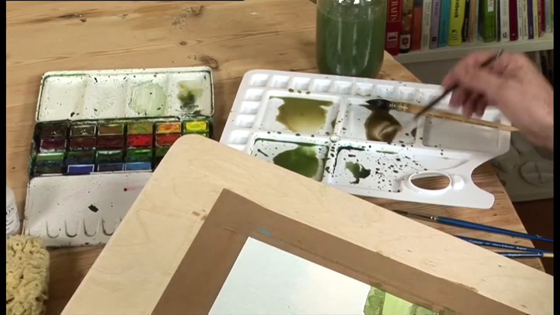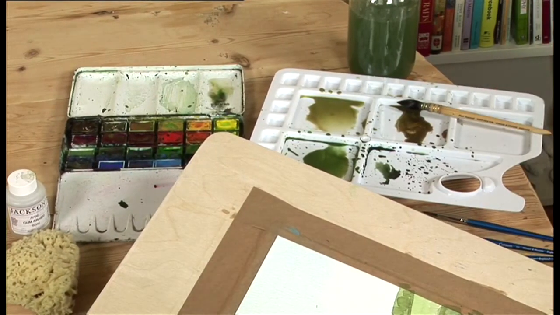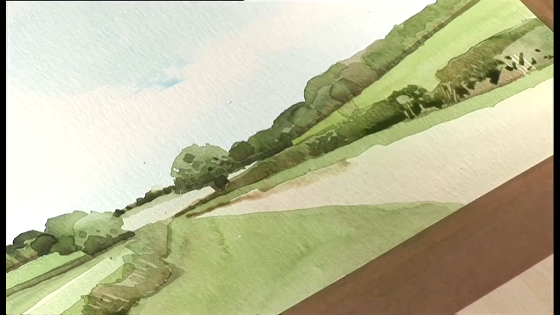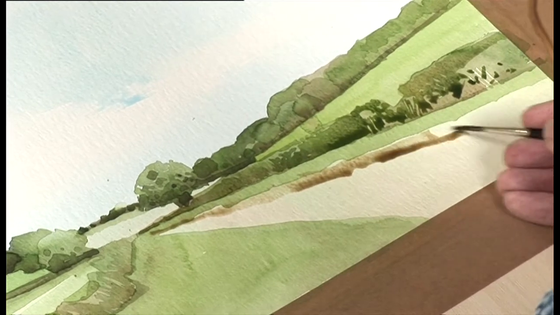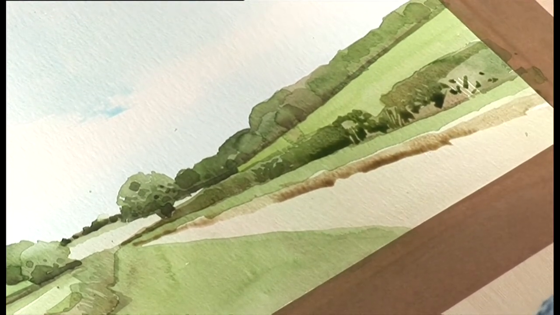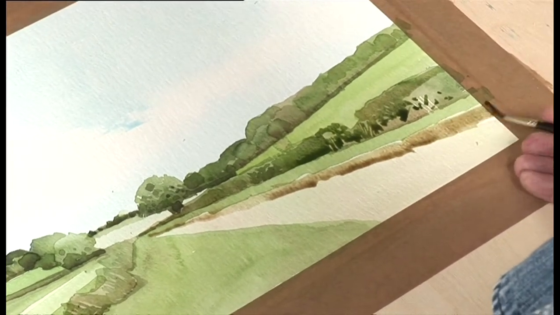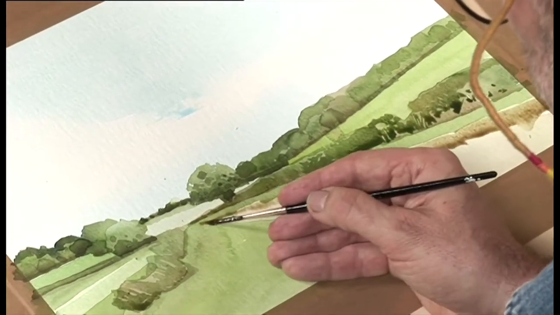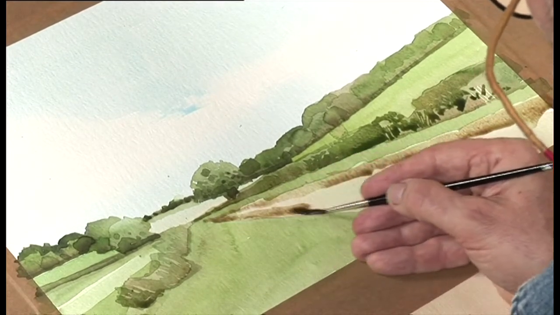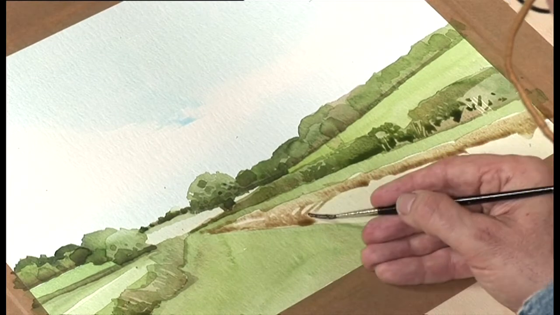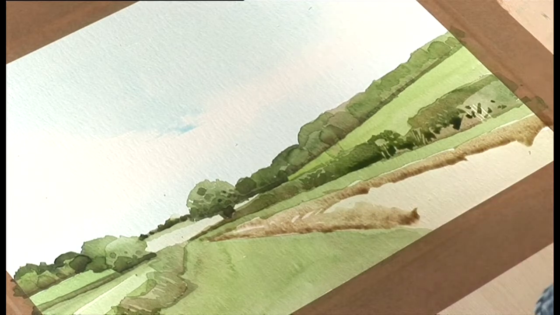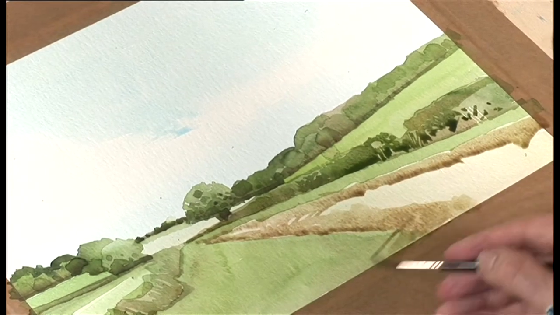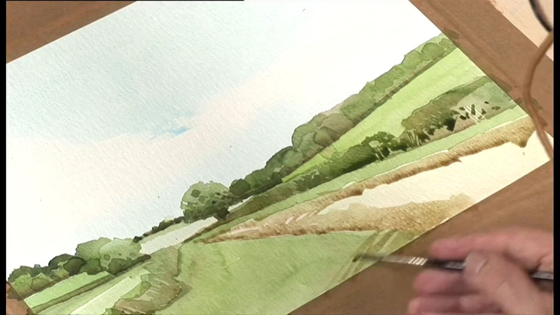Mix greenish brown by adding burnt umber to the green palette mixture and paint the dark shadows along the edge of the path using loose brush strokes to create the jagged edges. Use green and brown palette mixtures to darken the grass in the foreground.